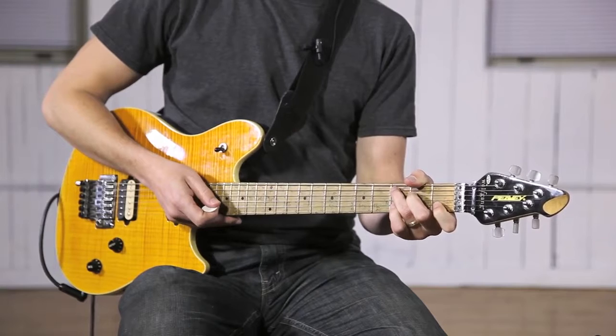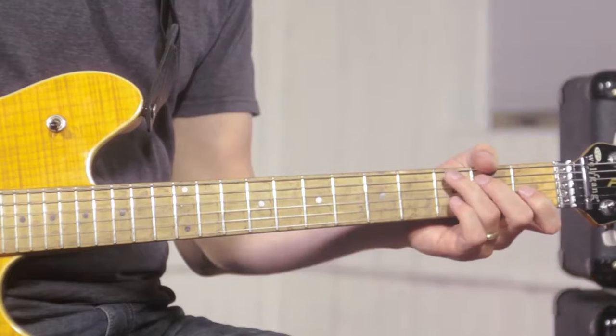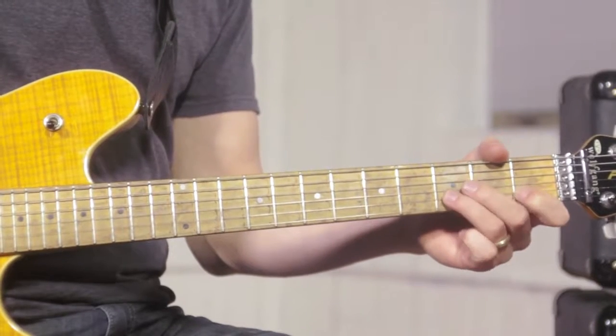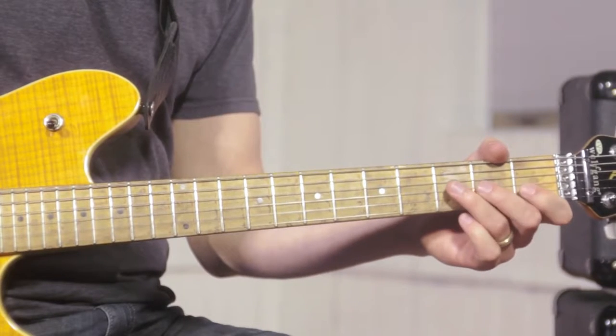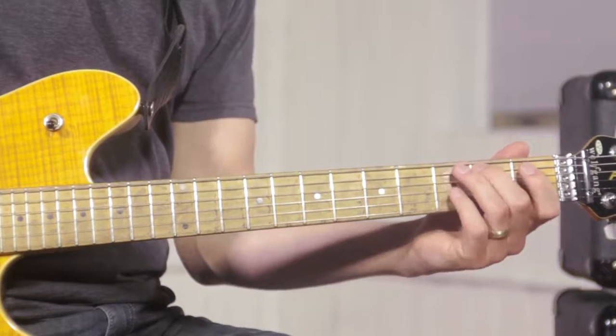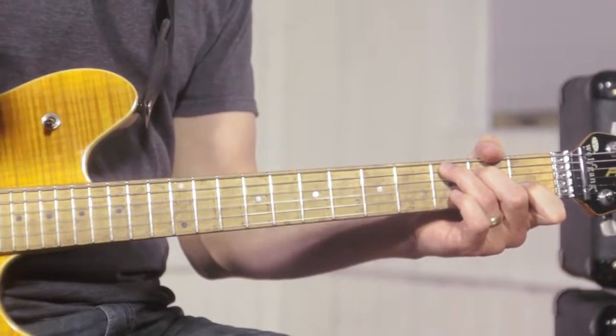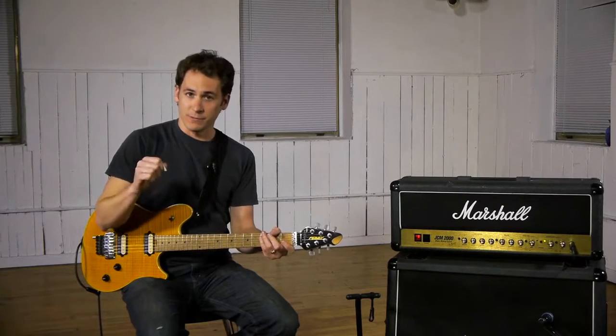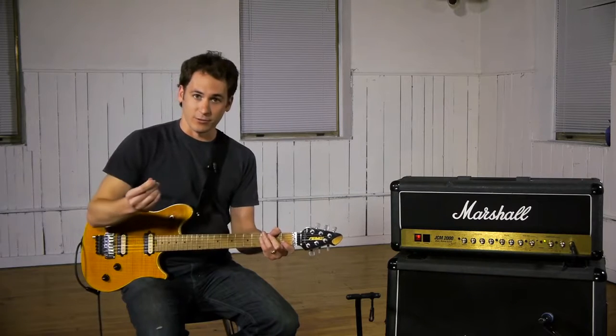And now we have our pattern 1 major scale shape. Always remember to alternate pick and to start and end on your lowest root.